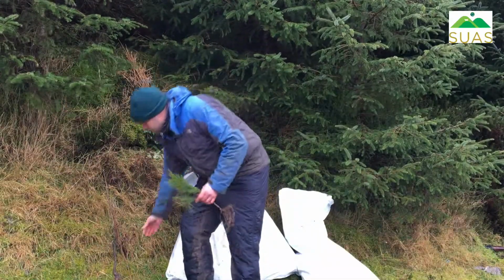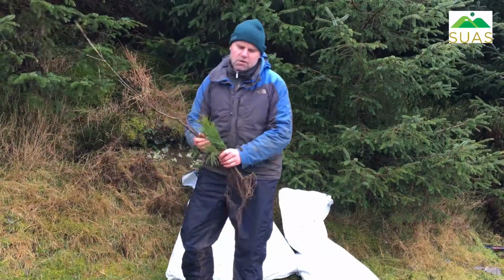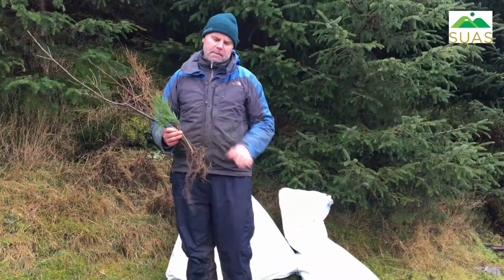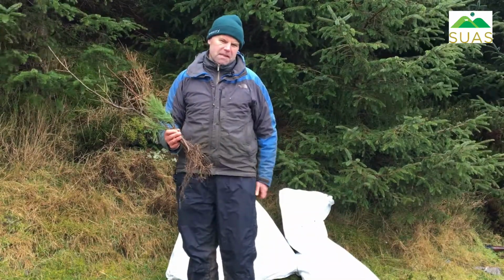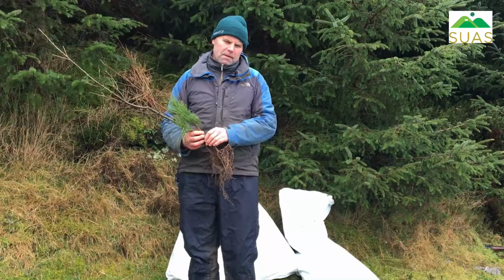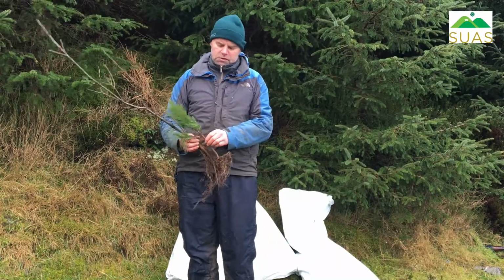So other species we would use, I don't have examples here, would be rowan for planting, and then normally we would expect willow and holly to seed themselves, but that would normally be in a situation with reduced grazing.